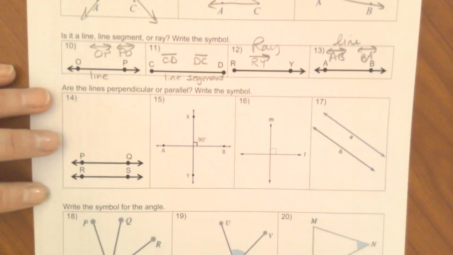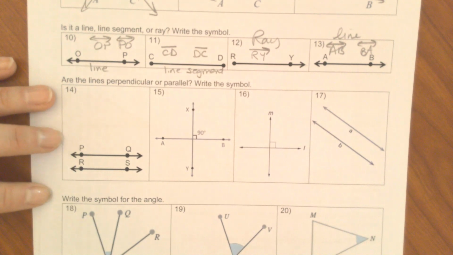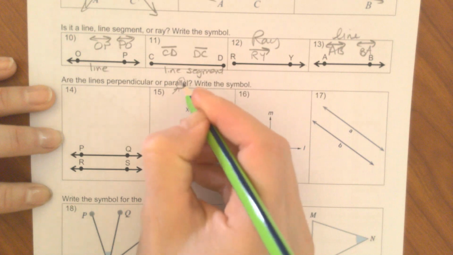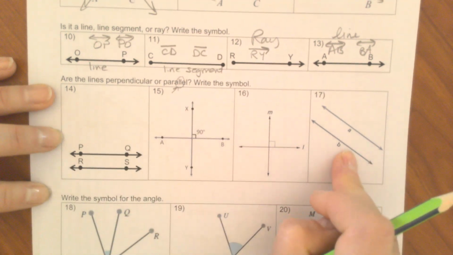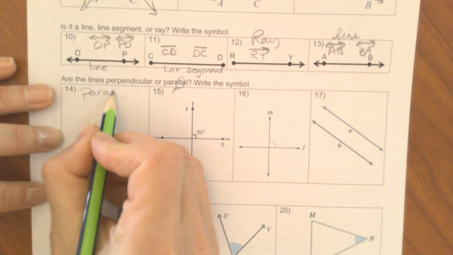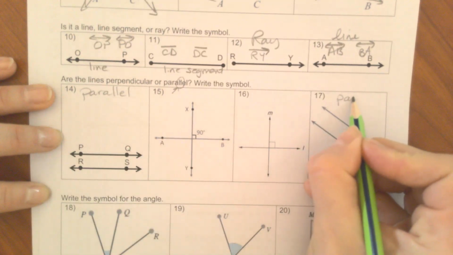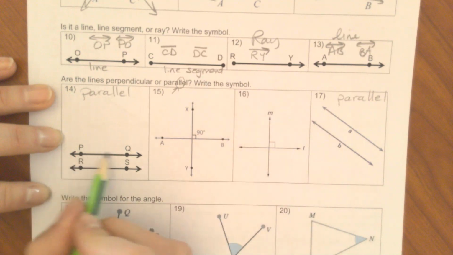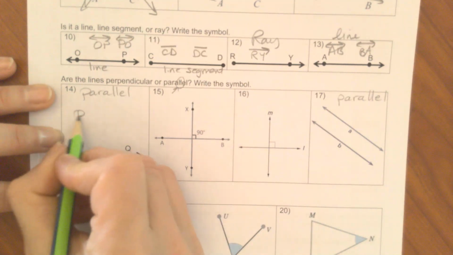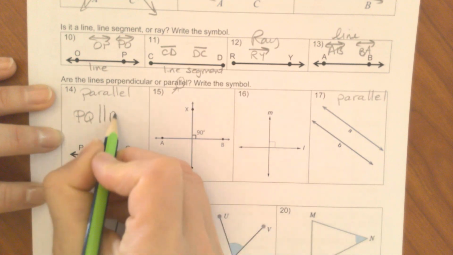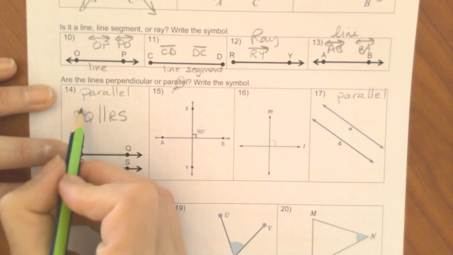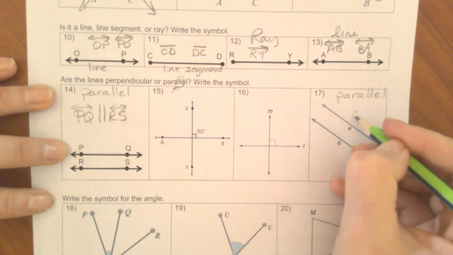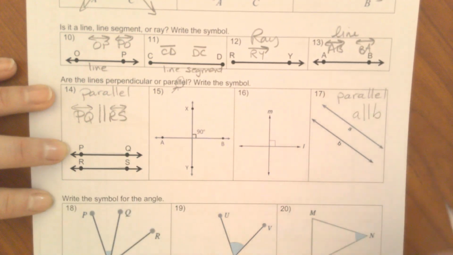Are the lines perpendicular, or parallel? Well, parallel shows you what parallel looks like, so 14 and 17 are parallel. Okay, and write the symbol. So this line is parallel to this line, so I go PQ is parallel to RS. And I have to say that they're lines, so I have to put that on top. A is parallel to B.